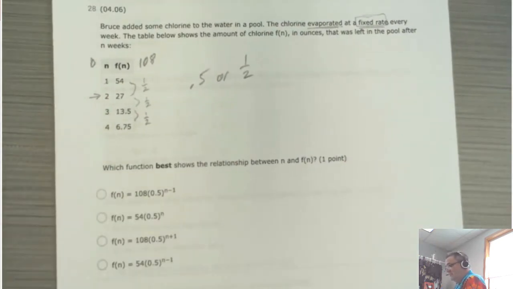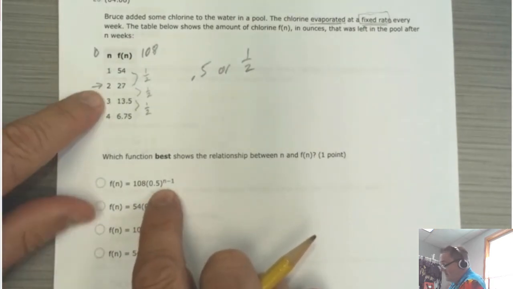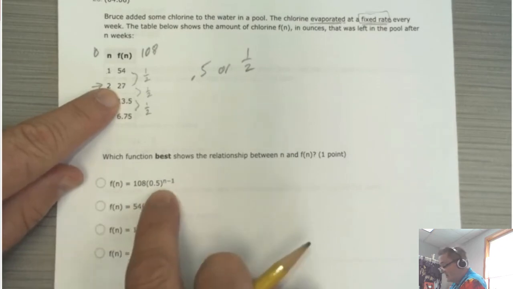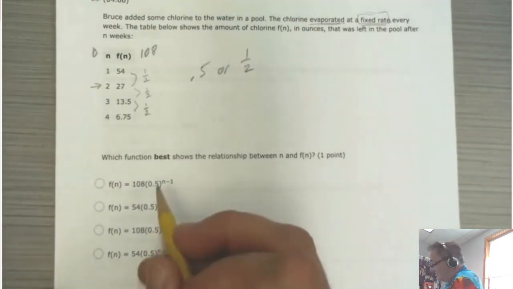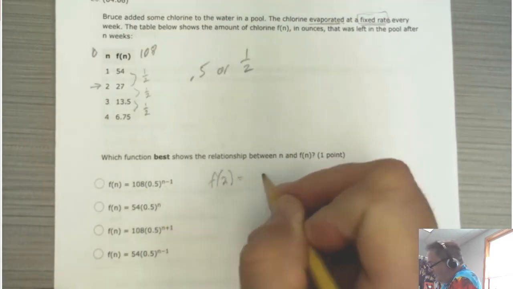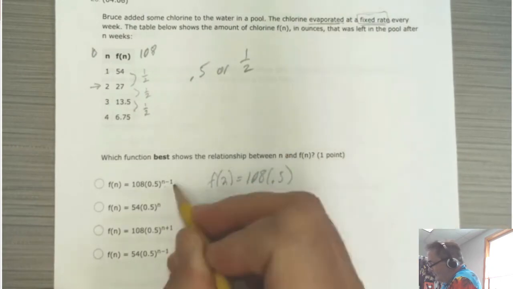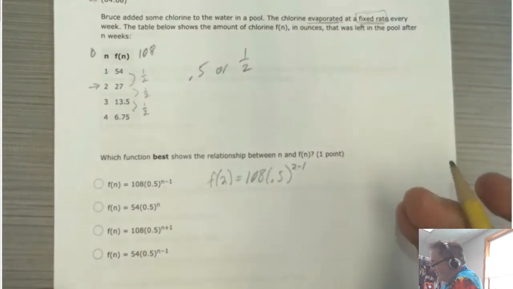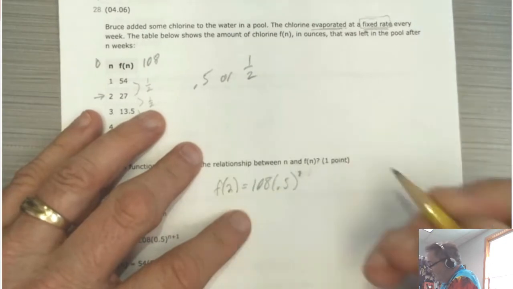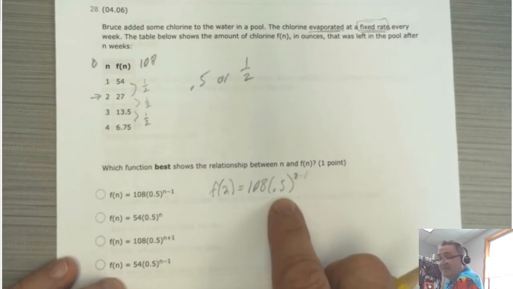Let's make that a 2. And we're going to put that in all of these. We're going to substitute 2 for n. And it says when n is 2, we should have 27 ounces. So since we have multiple choice, it's easy to just test that. So this would be f of 2 equals 108 times 0.5 to the 2 minus 1, which is the same thing as 1, right? 2 minus 1 is 1 to the first power. So 0.5 to the first power is just 0.5, just 1/2.